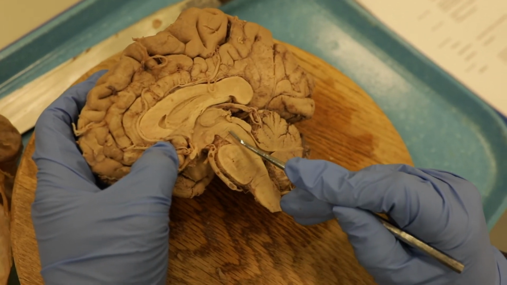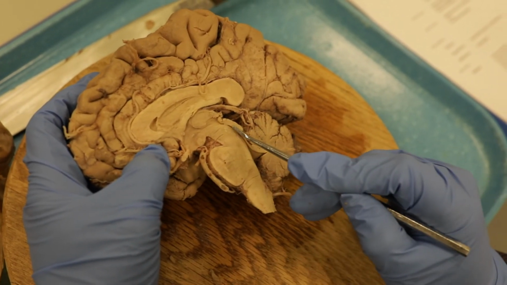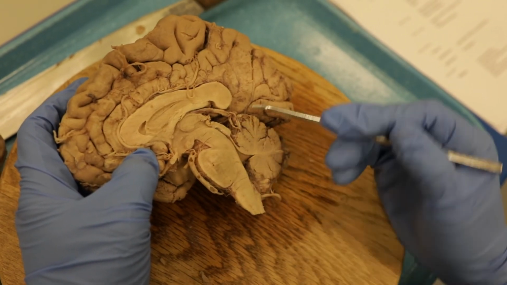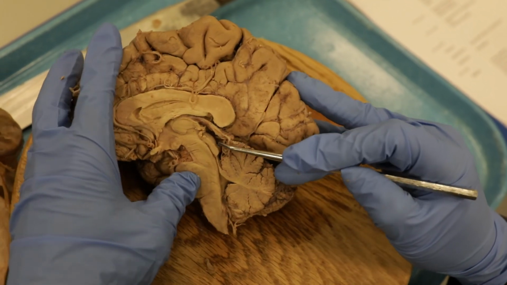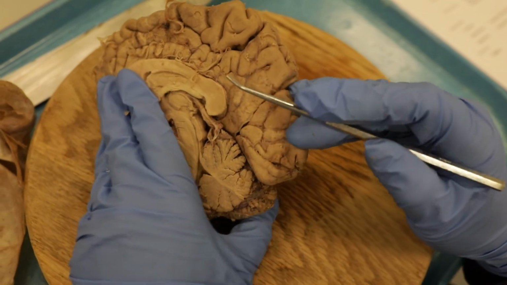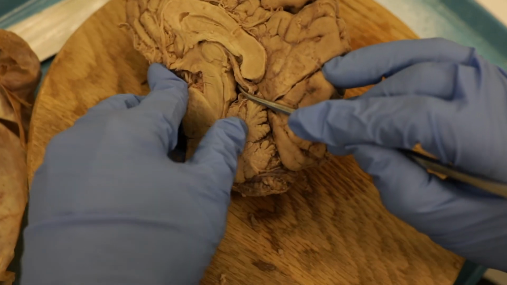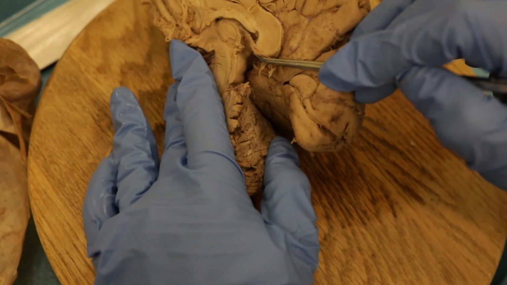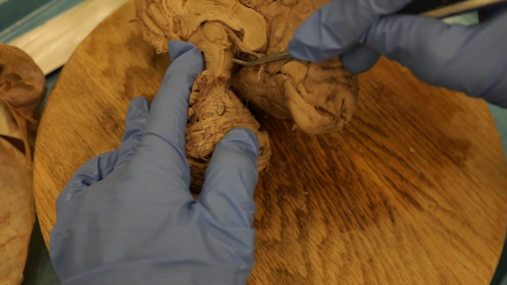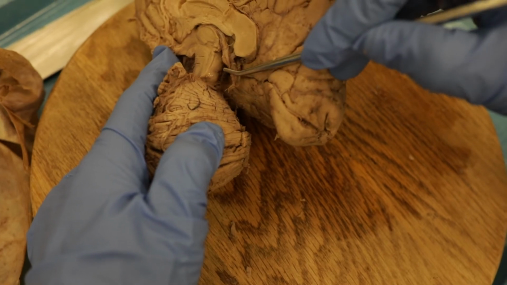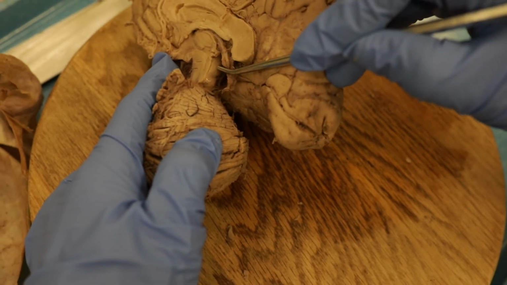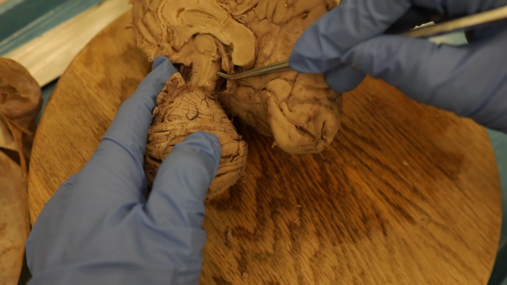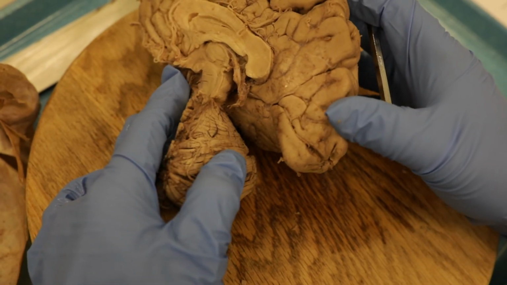All right, so this is all in the tectum of the midbrain. Again, here's the cerebral aqueduct, and so back here we have the superior and inferior colliculus. Okay. So if we look at the dorsum there, you can see there's a bump right there, above and below. That's the tectum of the midbrain, superior and inferior colliculus.